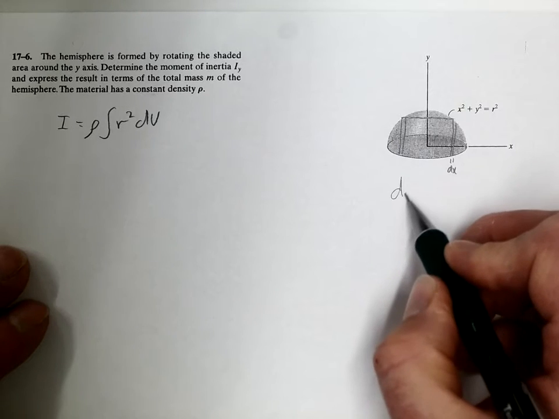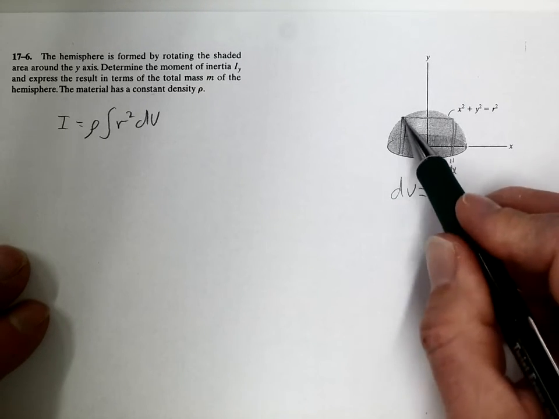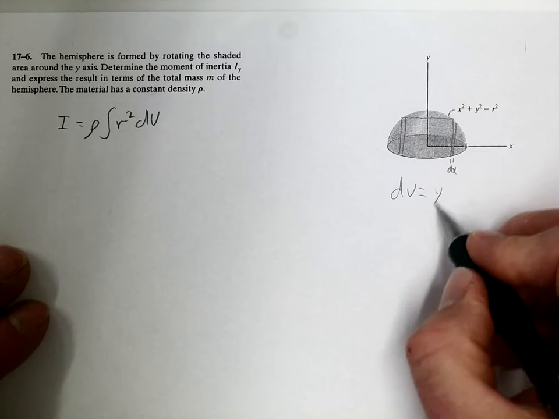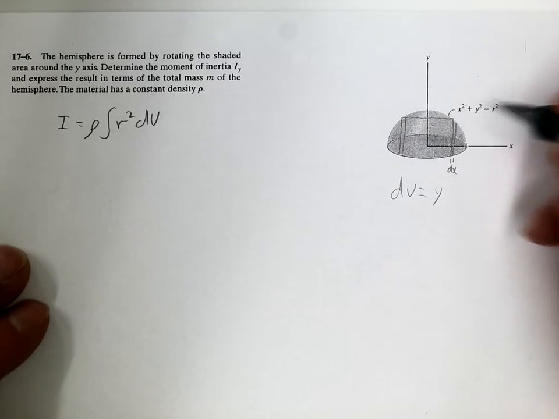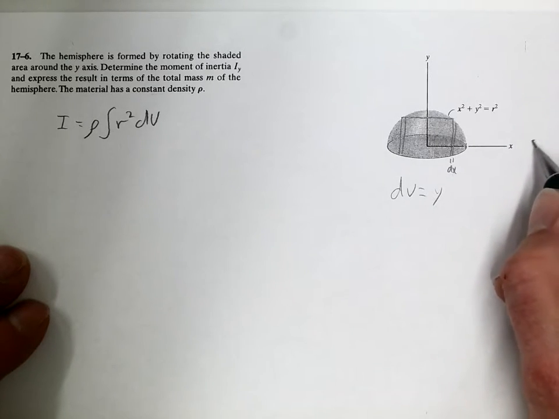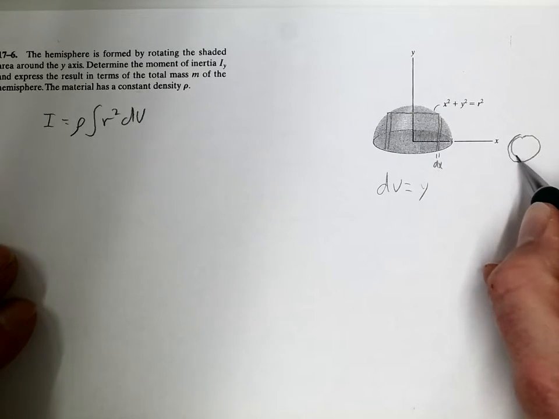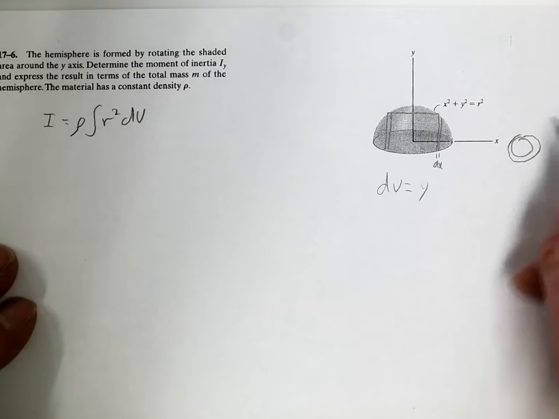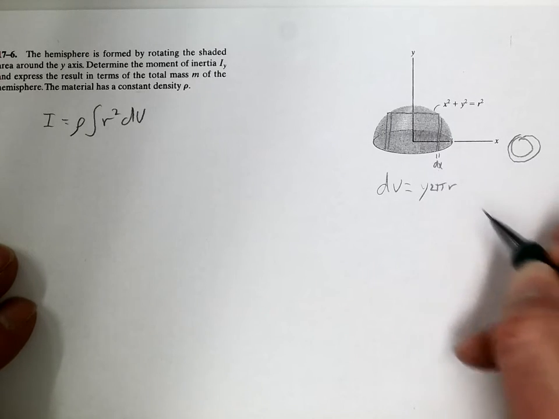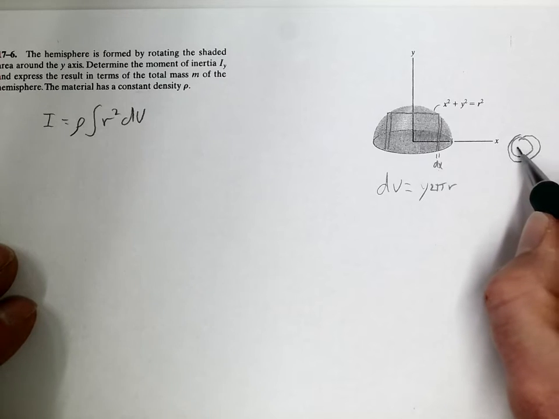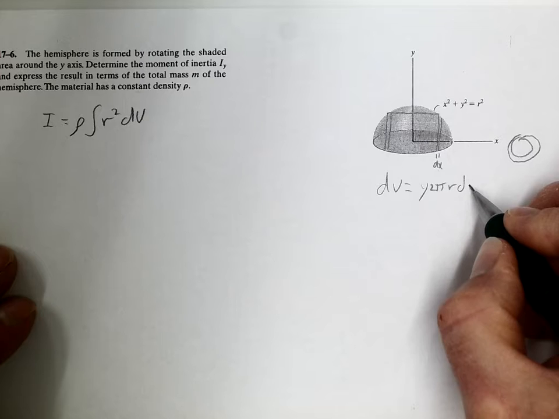So dV is going to be the height here, y, times the surface area of the end. And the end of a cylinder looks like this. So we're going to do 2 pi r, which is the circumference, times the thickness dx.